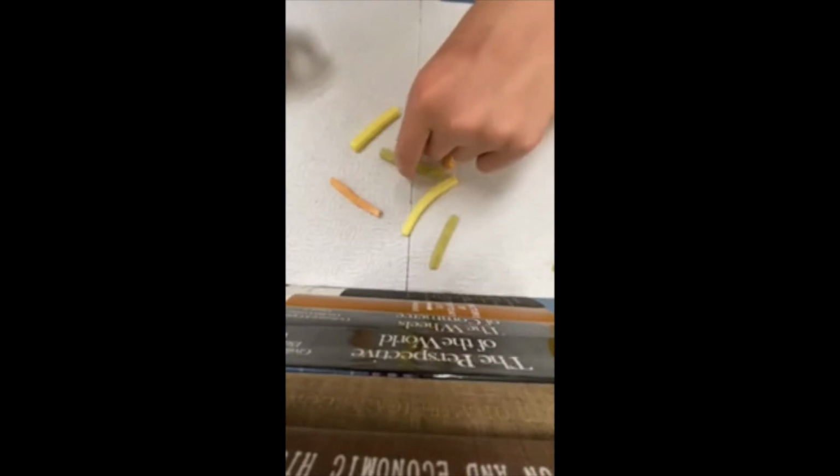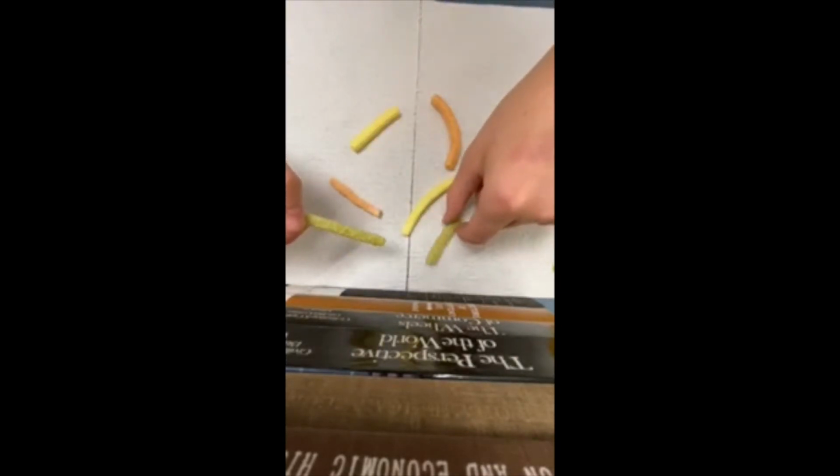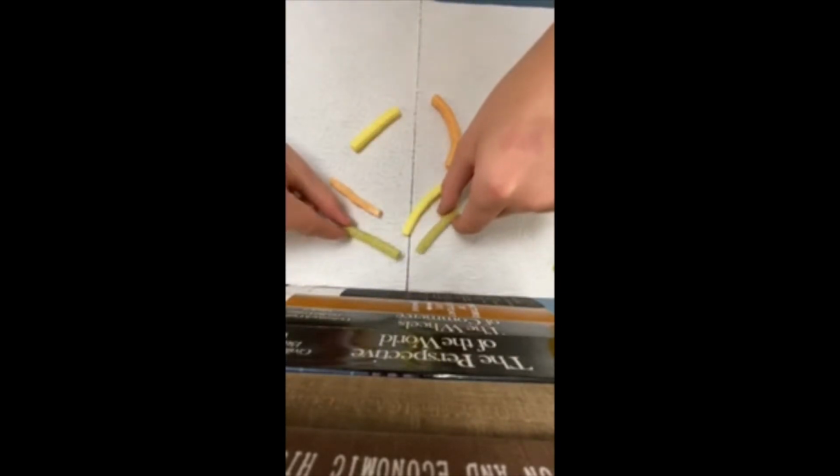Now, when cell division occurs, in both mitosis and meiosis, interphase needs to occur. In interphase, DNA is replicated. So as you can see, I have 2 green veggie straws here.